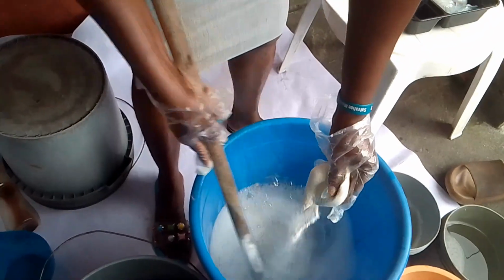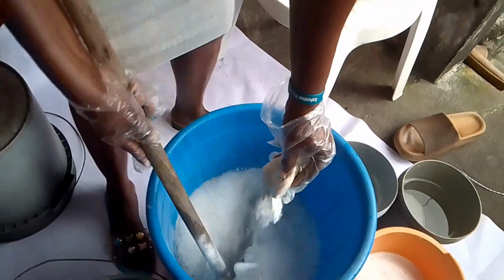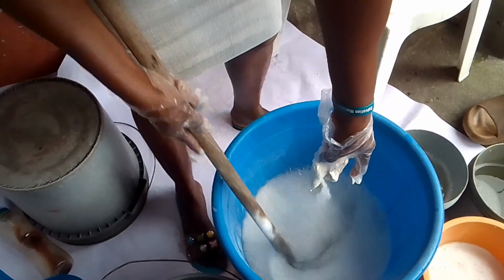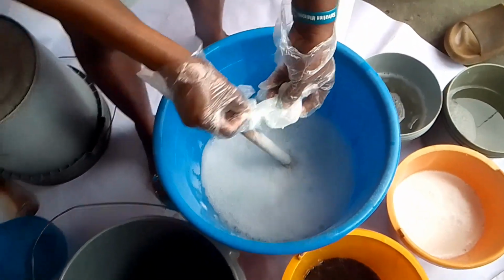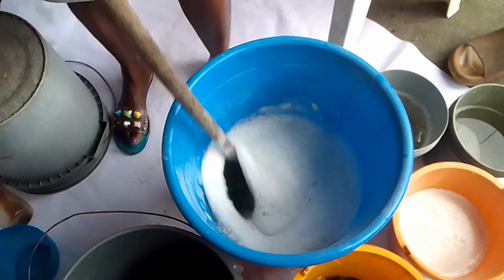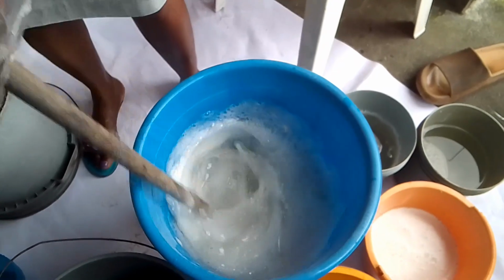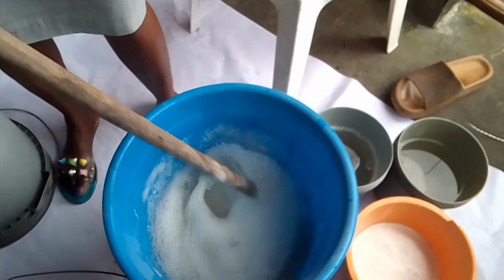This is not anti-so. If it is anti-so, we will leave it till the next day to enable it to dissolve. But this one is for instant liquid soap. So when you get to the chemical store, ask them that you want to buy nitroso or instant thickener. So look at it, I'm stirring it.